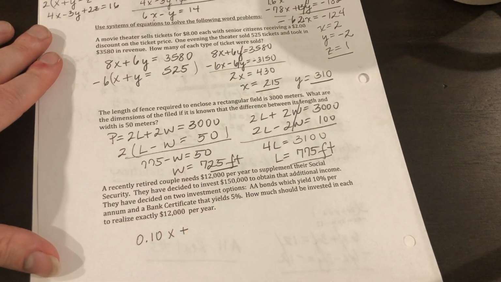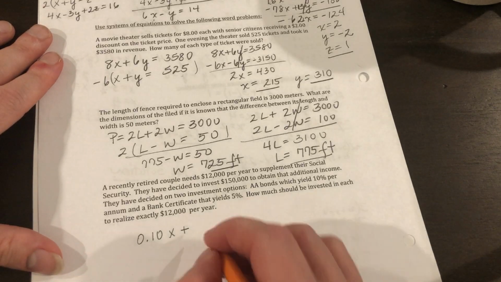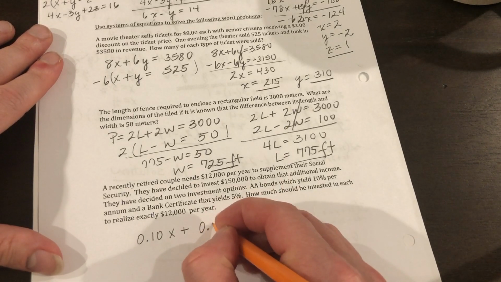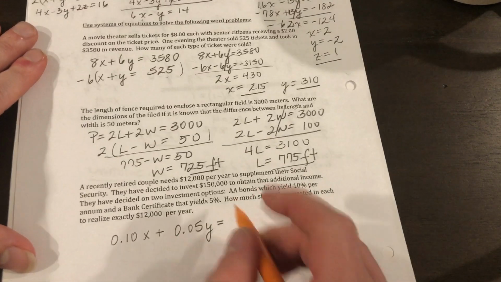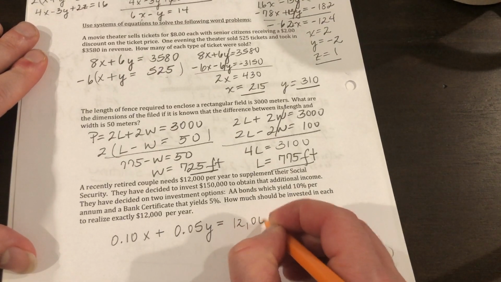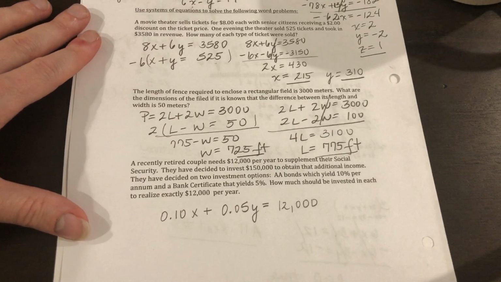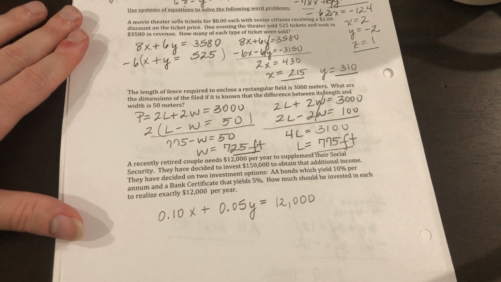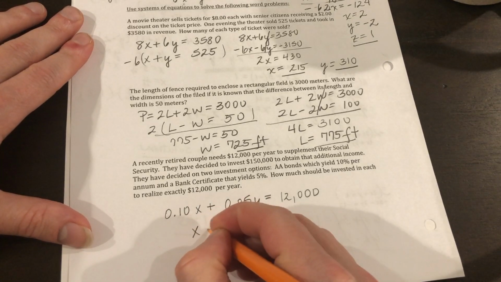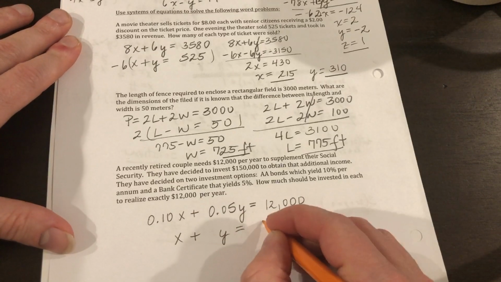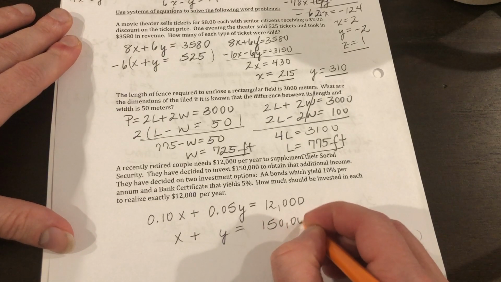Okay, so we're going to take 0.10x plus 0.05y is equal to 12,000. Okay, so that's their simple interest investments. Now, their total investments, x plus y, is 150,000.